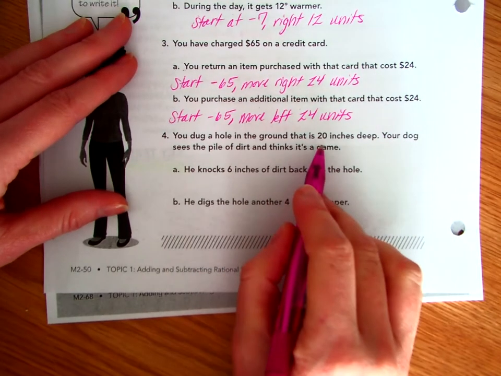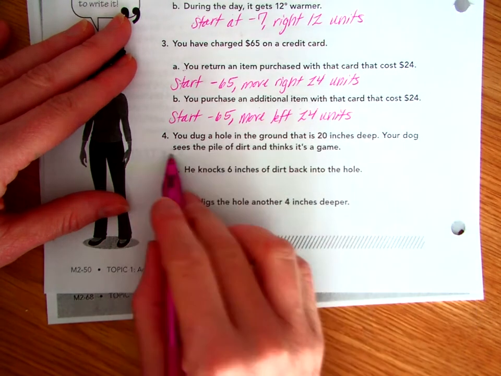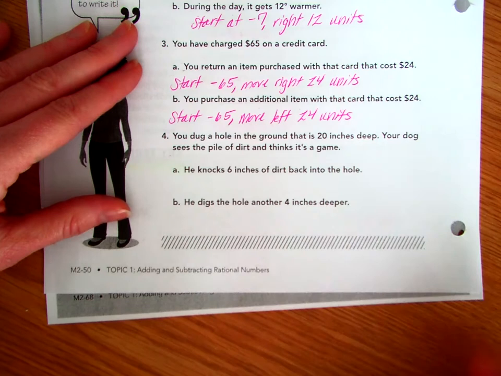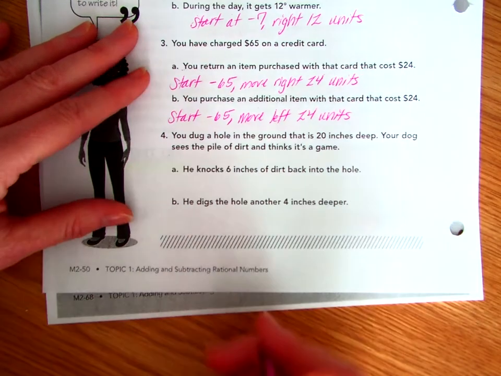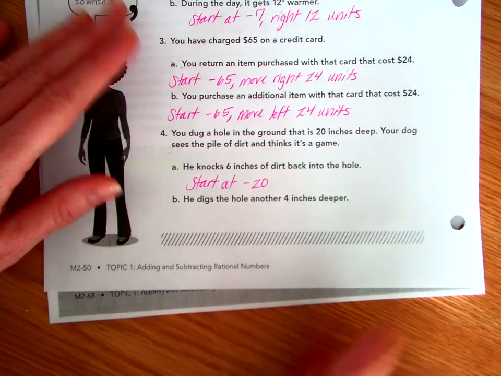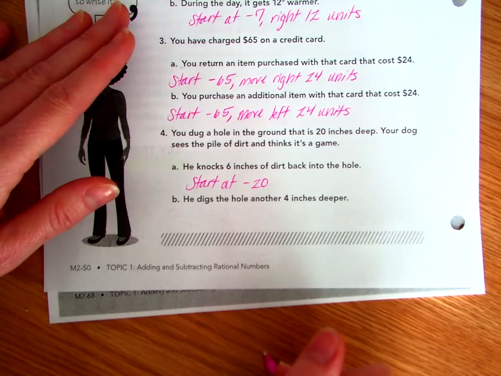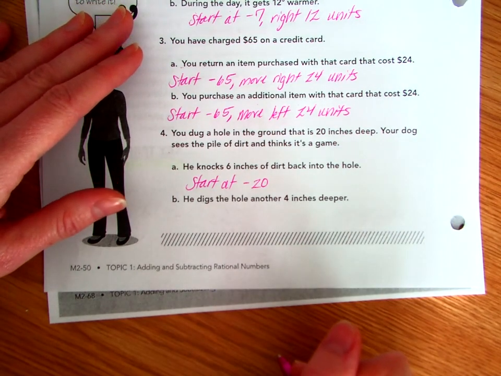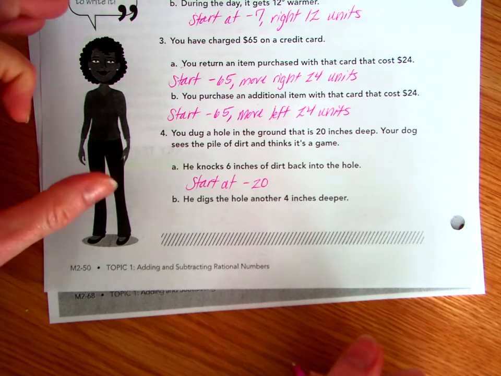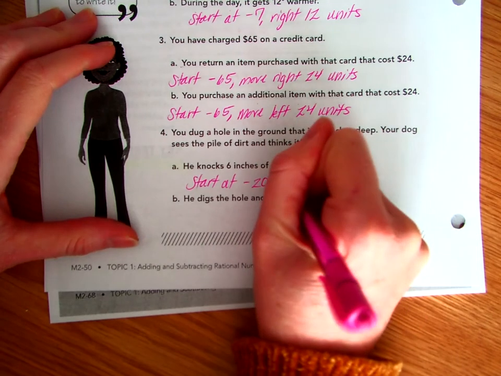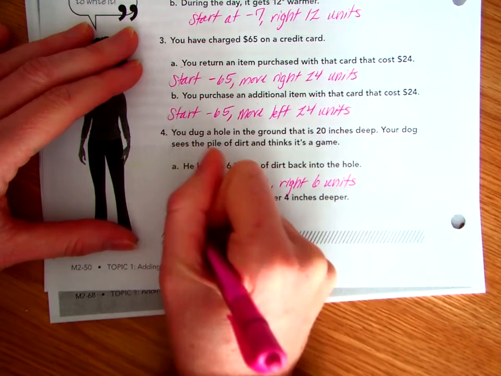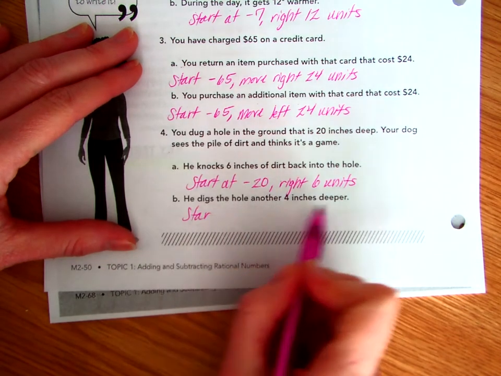You dug a hole in the ground that is 20 inches deep. Your dog sees the pile of dirt and thinks it's a game. He knocks 6 inches of dirt back into the hole. Well, your hole was at -20, so you start at -20. But he put dirt back into the hole. So are you going to move to the right or to the left? Do you want a deeper hole or do you want to fill the hole? You're going to move right. Right 6 units.